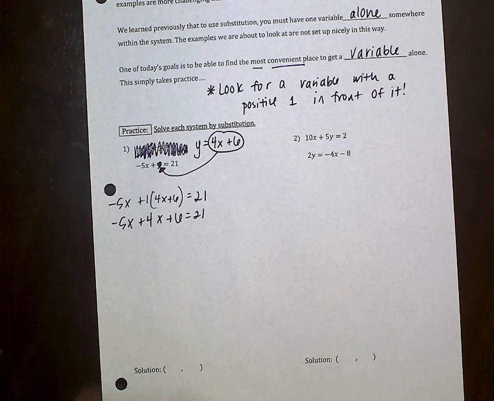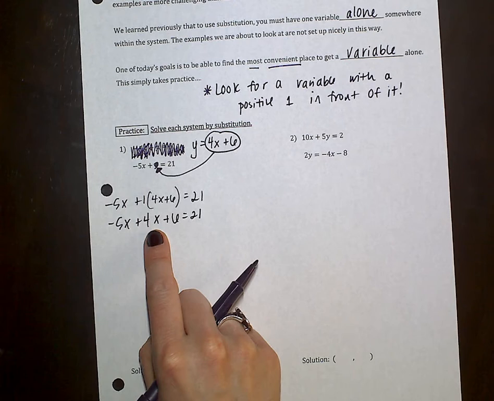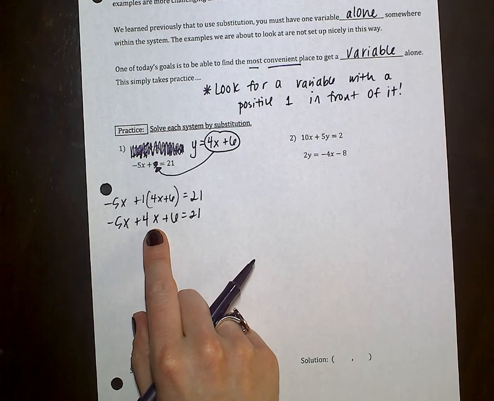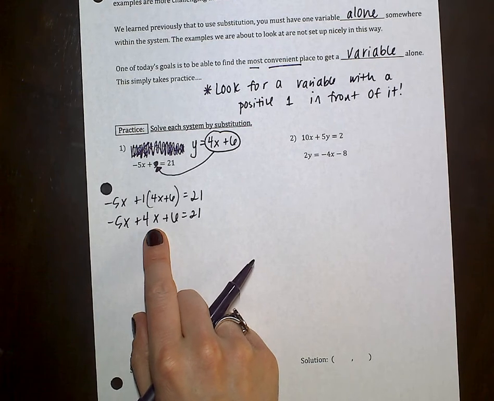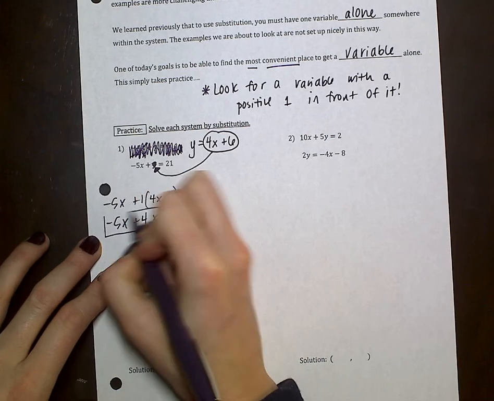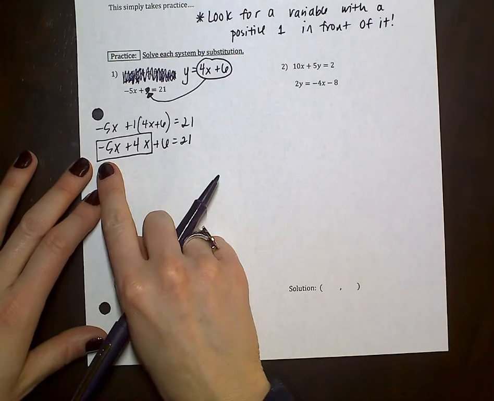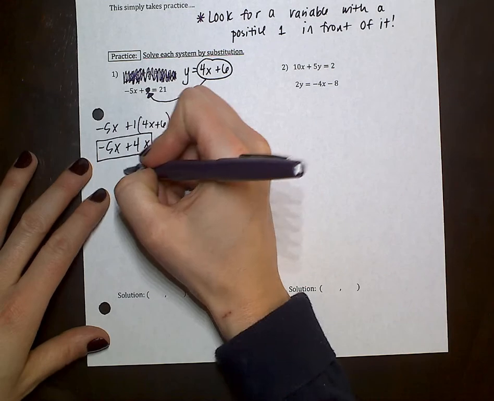If you substitute and now you have an equation that only has x's or y's, then you did it right, hopefully. So you can go ahead and solve this for x. So I'm going to combine the x's. They're on the same side, so I just do the problem like it looks. Negative 5x plus 4x is negative 1x.